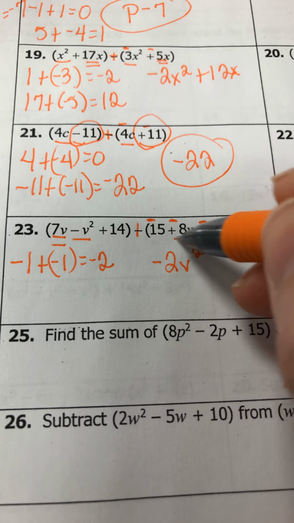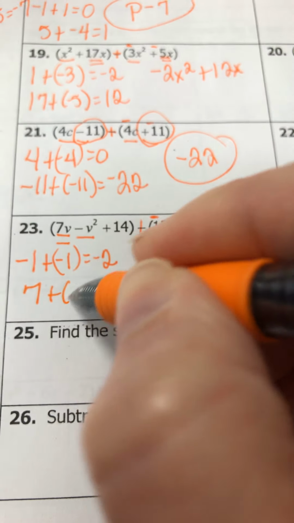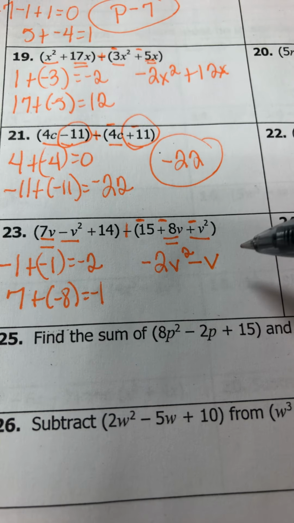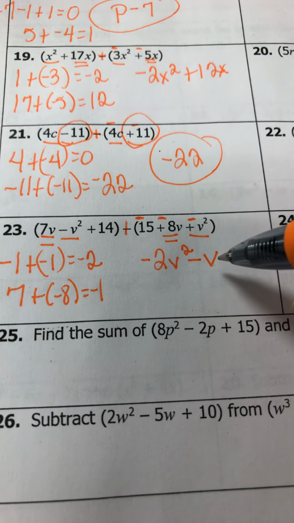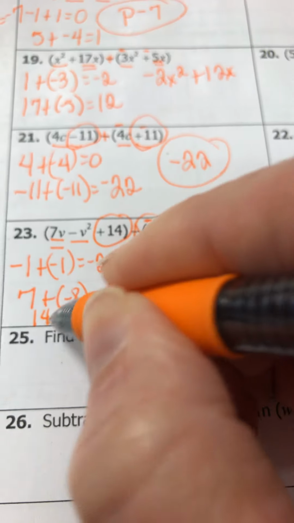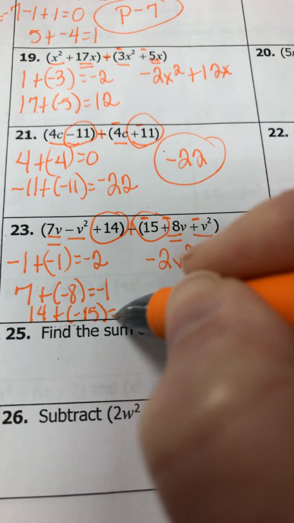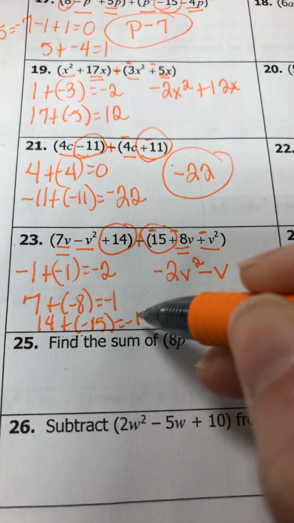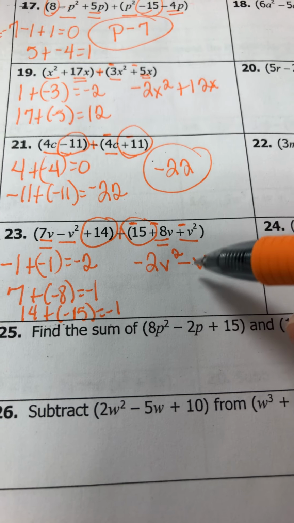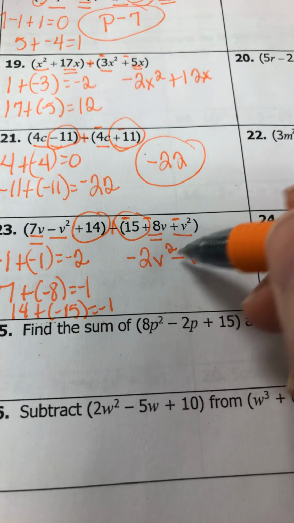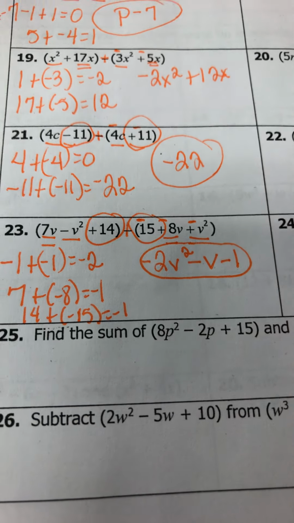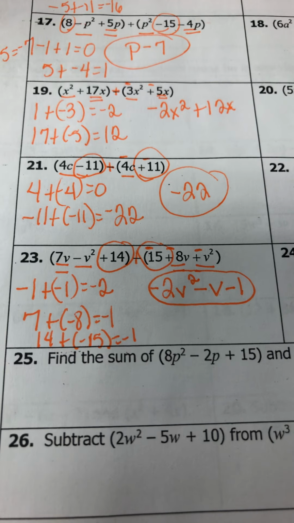Now let's go to your regular v's. You've got 7v and negative 8v. 7 plus negative 8 is negative 1v. Don't write down the 1, just put negative v. That's the same thing as negative 1v. And then your constant terms are 14 and negative 15. 14 plus negative 15 is negative 1. Now this one doesn't have a variable attached to it, so you have to write down the 1 this time. So negative 2v squared minus v minus 1. This is a degree 2, so we know it's quadratic. It has 1, 2, 3 terms, so it's a trinomial, quadratic trinomial.